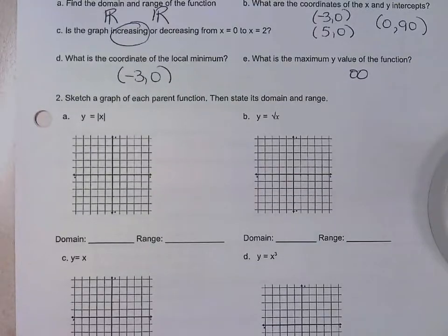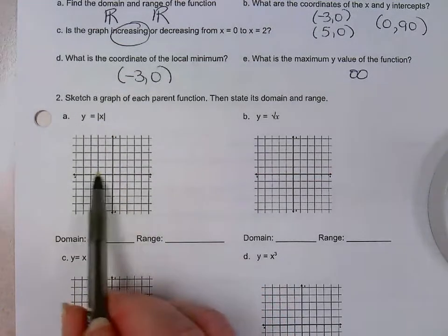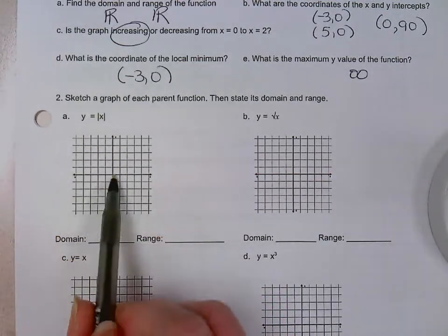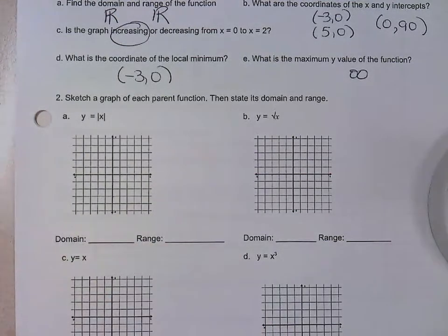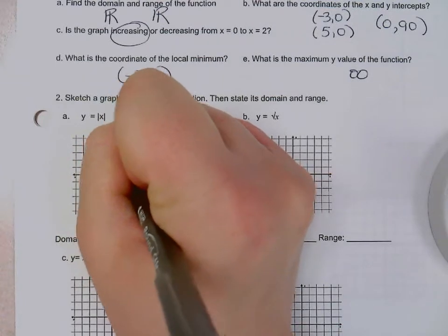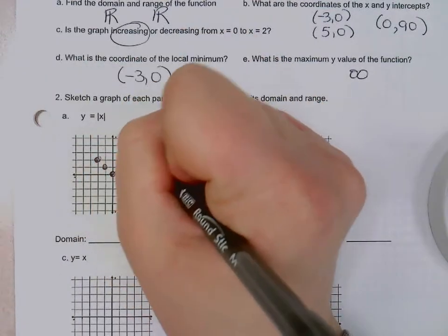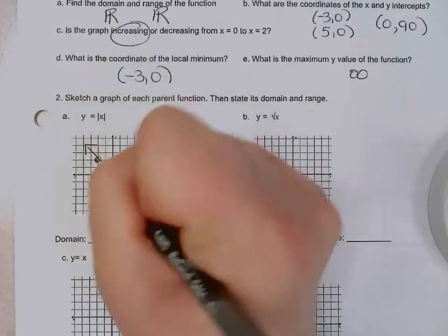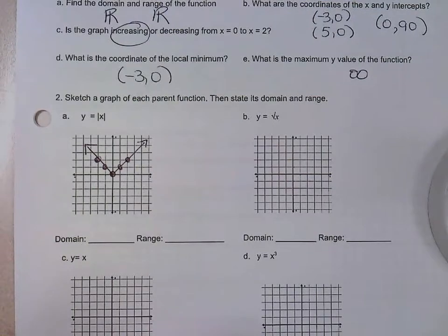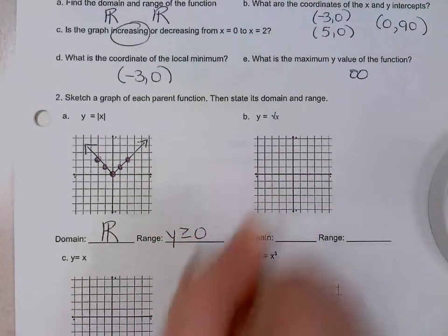All right, quick review of these parent functions. Absolute value, and you can think of it as I'm going to plug in right around the origin. Plug in -2, plug in -1, plug in 0, plug in 1, and plug in 2. This has a vertex at 0, 0, and the absolute value is always the positive value of that number. So this is a V-shaped graph with slope of 1 and -1 from the origin. It has a domain of all real numbers, and its range is that y has to be greater than or equal to 0.